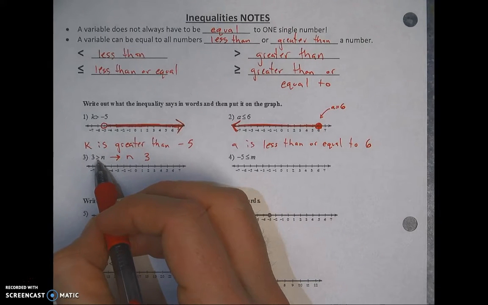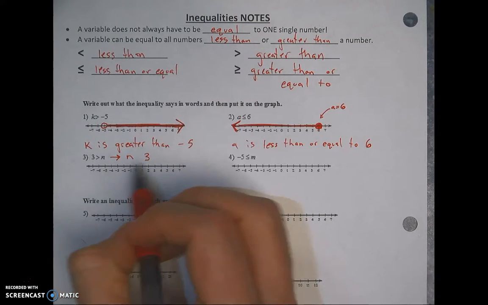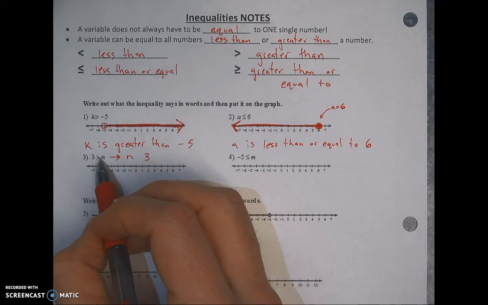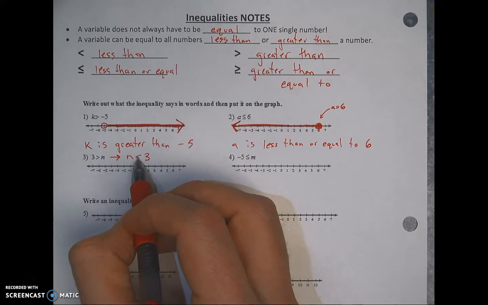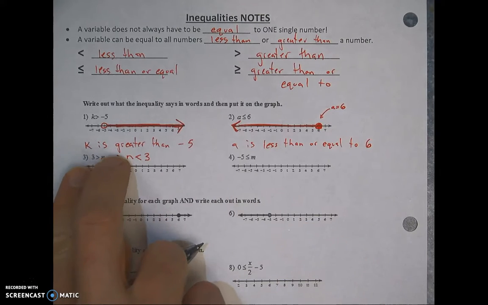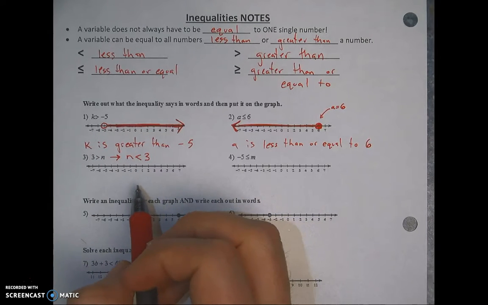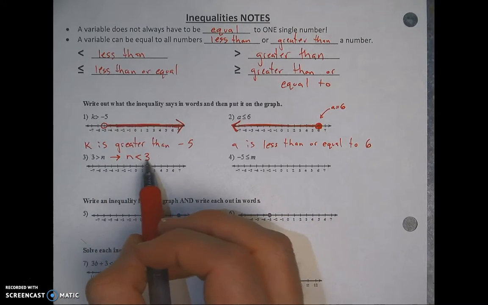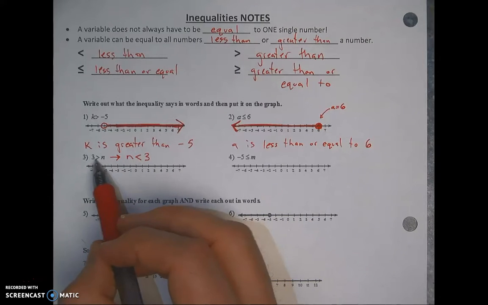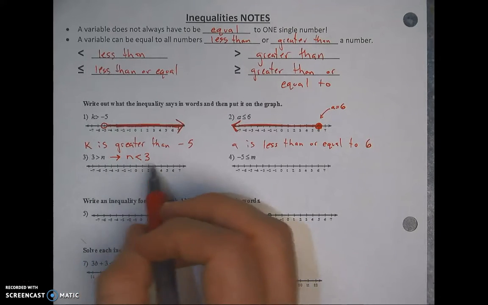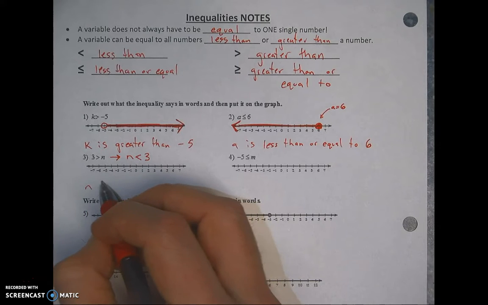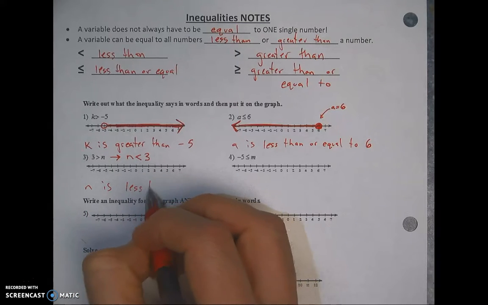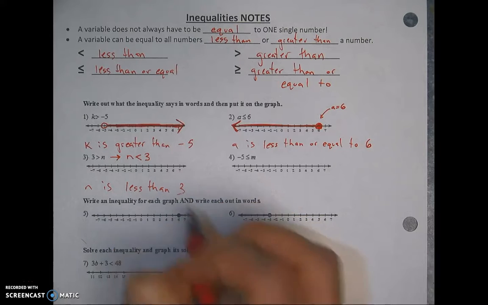Now if I go to the original, it was closed towards the n and open towards the 3. So if I rearrange this, it still needs to say the same thing, which means this needs to continue to be open towards 3. So I'm basically just flipping the whole thing, which means the sign also needs to flip. So it was closed towards the n, it's going to be closed towards the n. So now what does this say? This says n is less than 3.